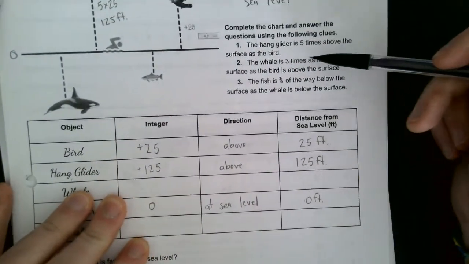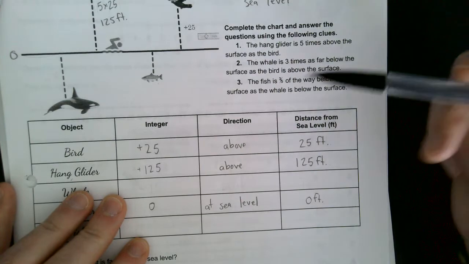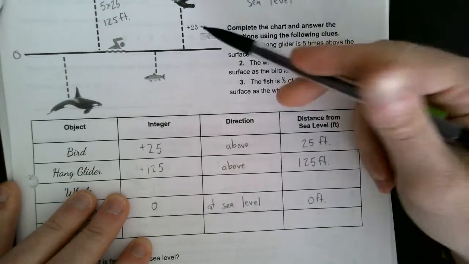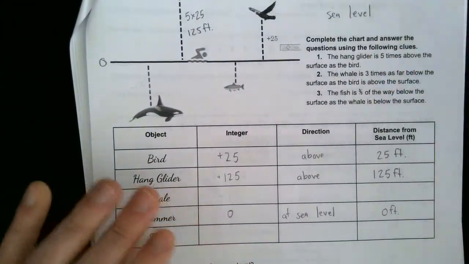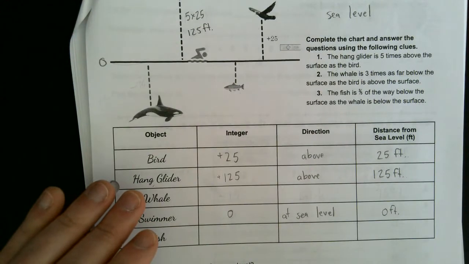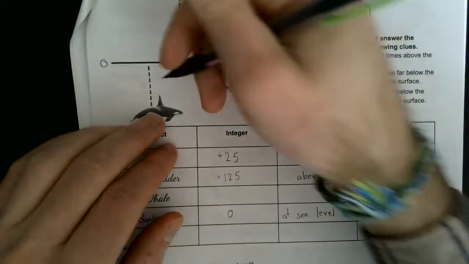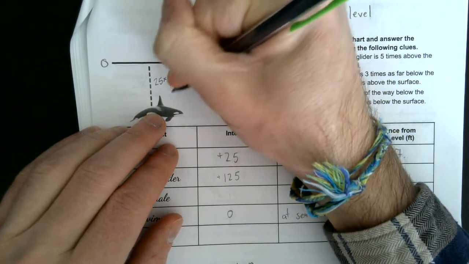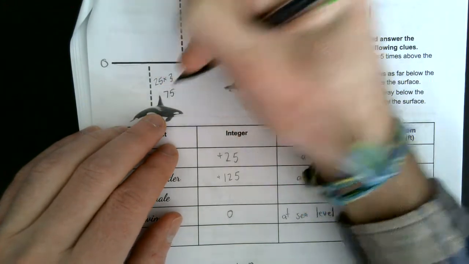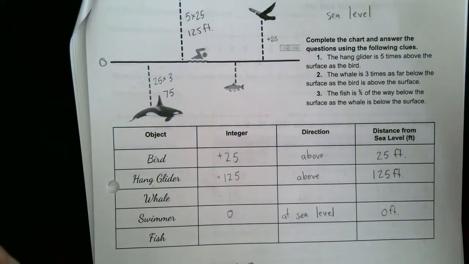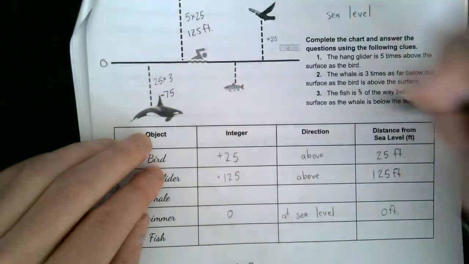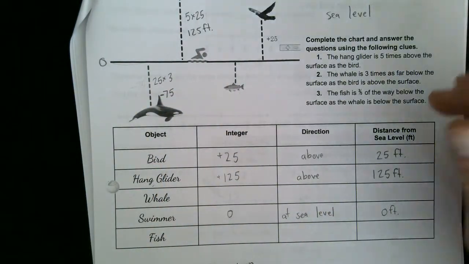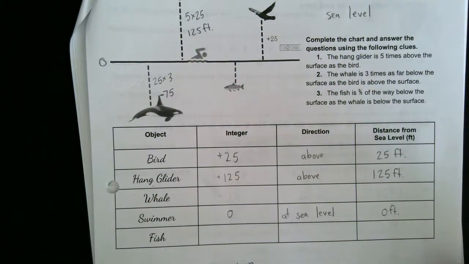The whale is 3 times as far below the surface as the bird is above the surface. Well, the bird's 25 feet above. The whale is 3 times as far below as the bird is above. So 3 times would be 25 times 3, which would be 75. But since the whale is below sea level, we would use negative 75 for the integer to show it's below.